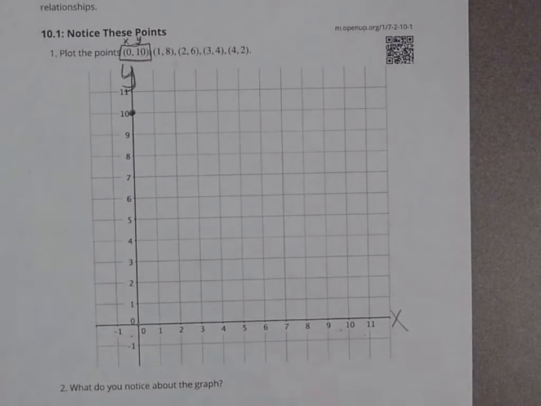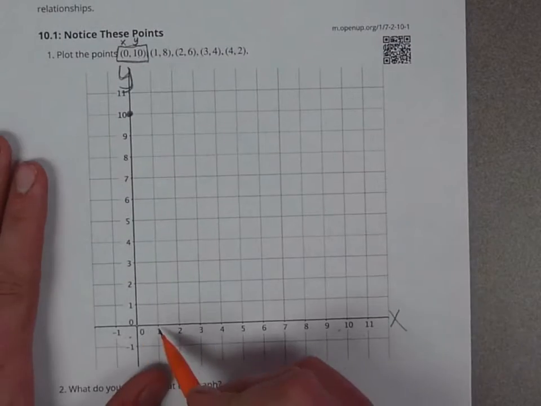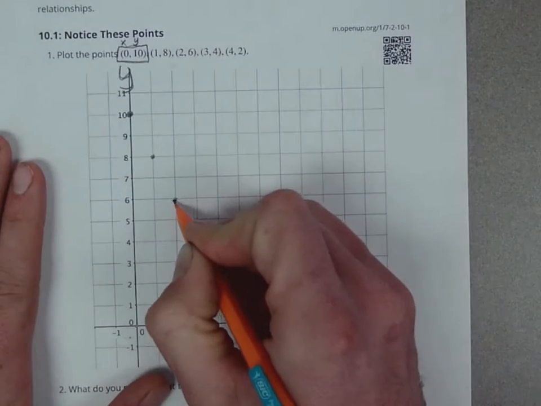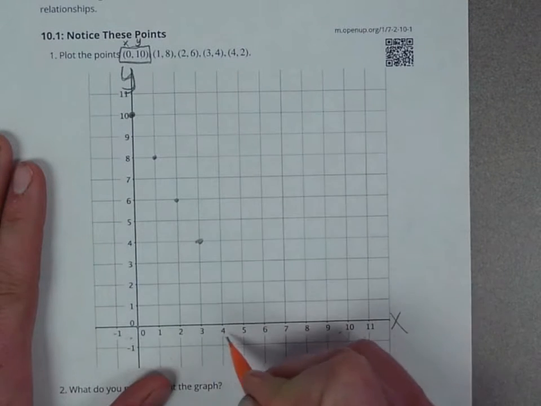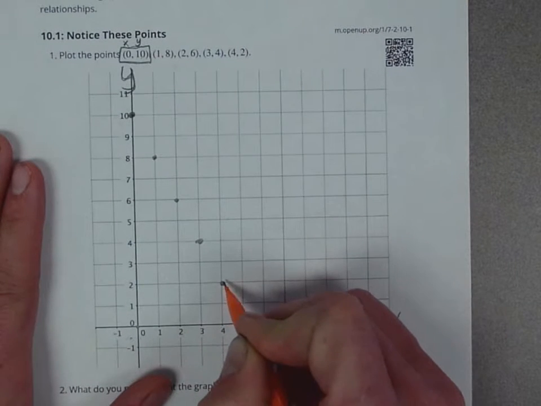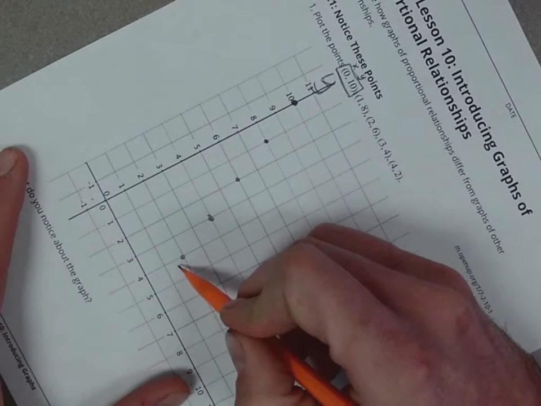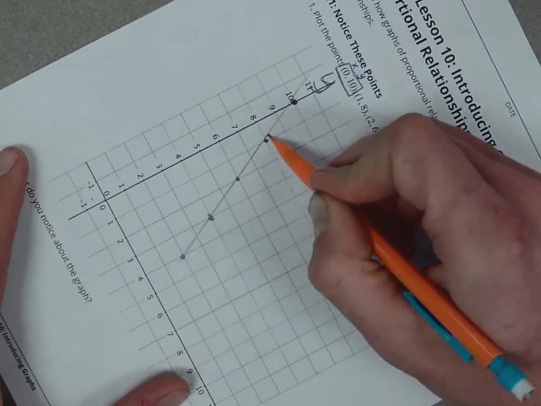All right. So I'm going to go ahead and plot these points for us, and make sure your graph looks like what my graph looks like. So 1, 8 is going to be right here. 2, 6 is going to be right here. 3, 4 is going to be right here. And 4, 2 is going to be right here. So if I were to connect these dots with a line, it would look something like this. Okay, something like that.